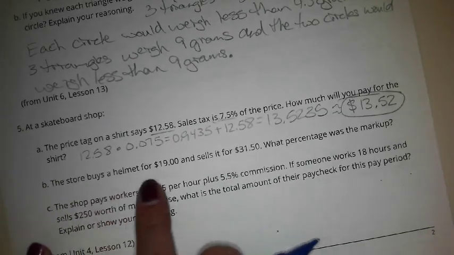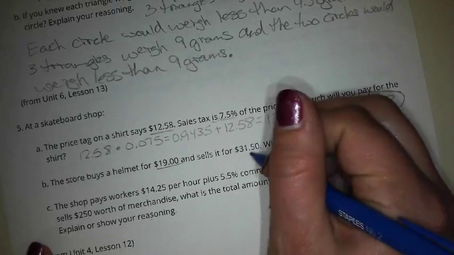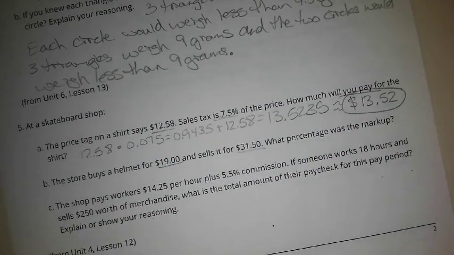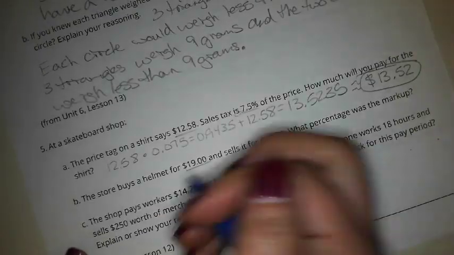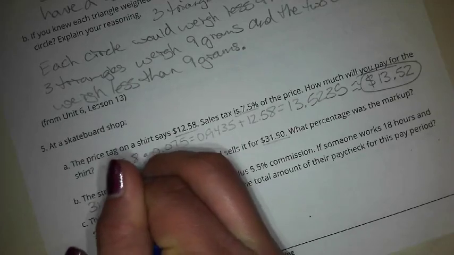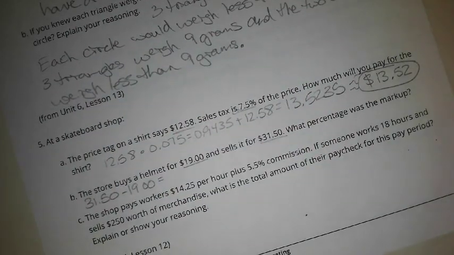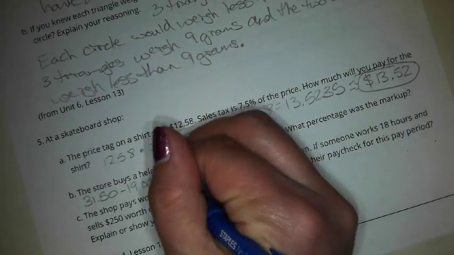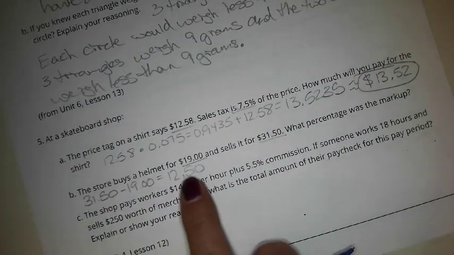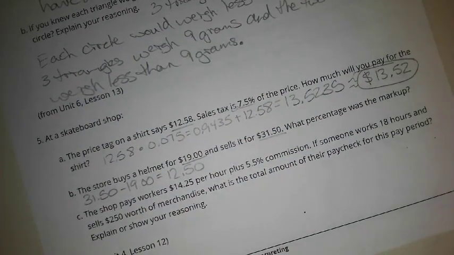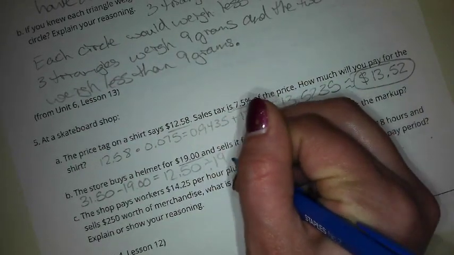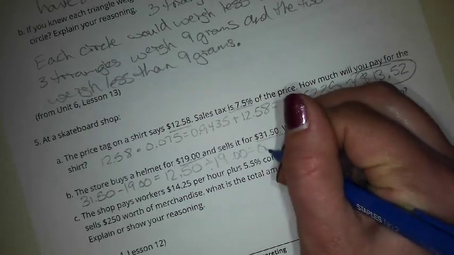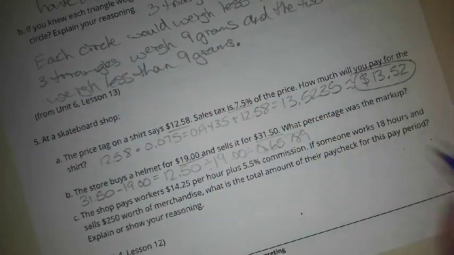All right, the store buys a helmet for $19 and sells it for $31.50. What percentage was the markup? If you remember, we have to find the difference in price here. So $31.50 minus $19, which gives me $12.50. I take this $12.50 and divide it by the original price that they had, the $19, which gives me 0.65789, and so on and so forth.